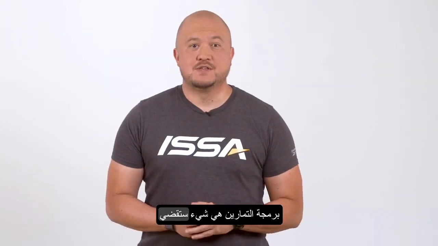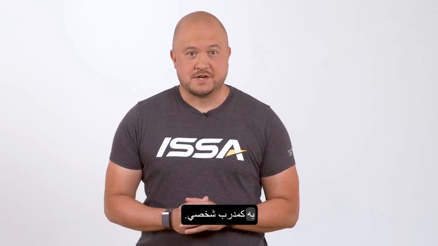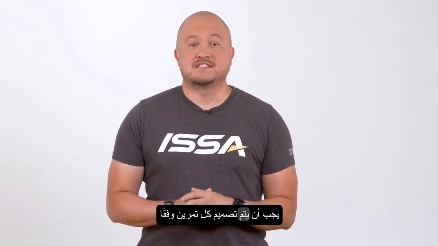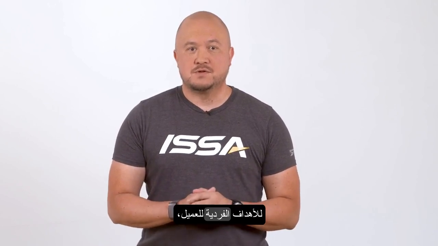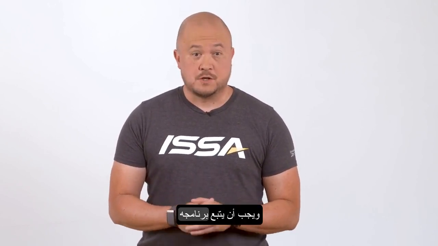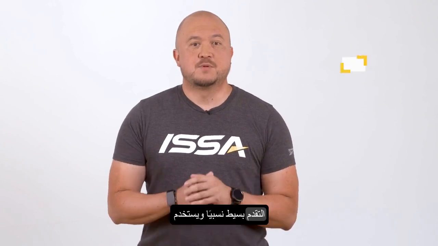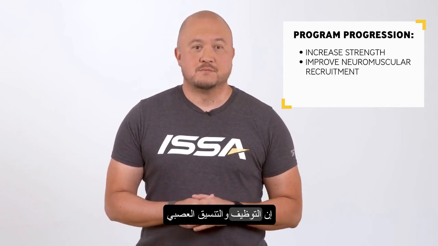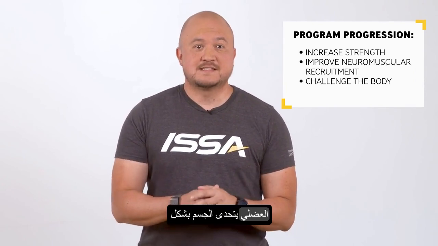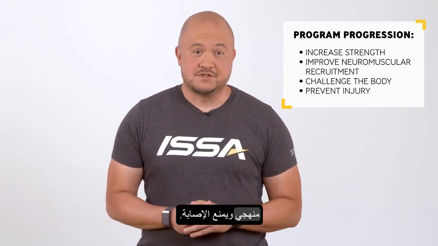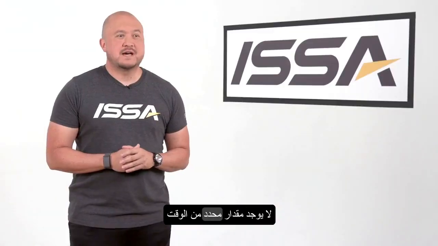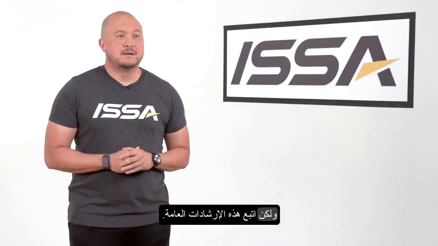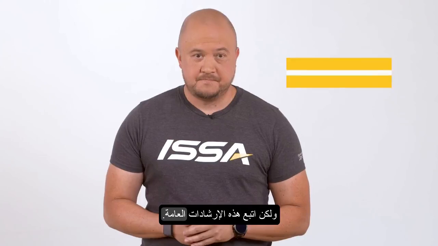Exercise programming is something you'll be spending a lot of time doing as a personal trainer. Each workout has to be tailored for the client's individual goals, and their overall program should follow a progression. The progressions are relatively simple and are used to gradually increase the client's strength, neuromuscular recruitment and coordination, systematically challenge the body, and prevent injury. There is no set amount of time it will take to progress each client, but follow these general guidelines.